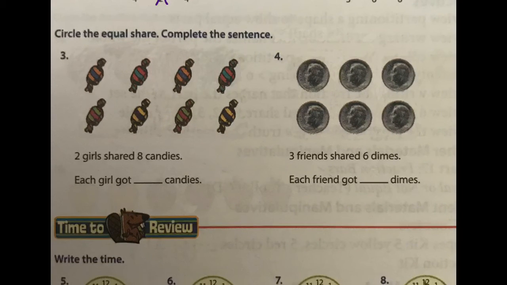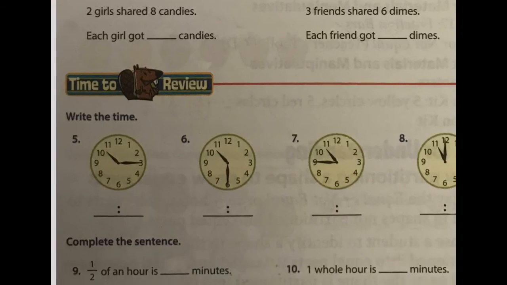Numbers 3 and 4, this is where you're going to divide the set amongst a certain amount of people, and they have to be equal shares. So for number 3, 2 girls shared 8 candies. Here are the 8 candies. You have to divide that into 2 even groups and then tell me how many candies each girl got. Number 4, 3 friends shared 6 dimes. That means you will divide that group into 3 equal groups and then tell me how many each person got. And then you have a time review.